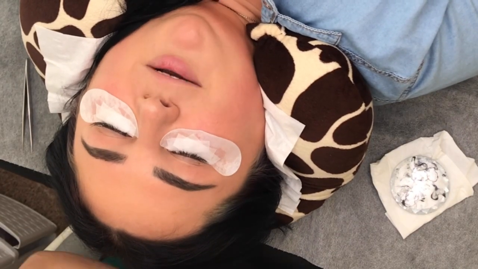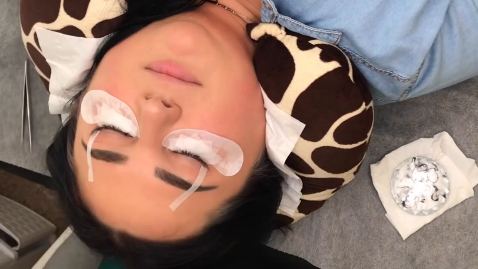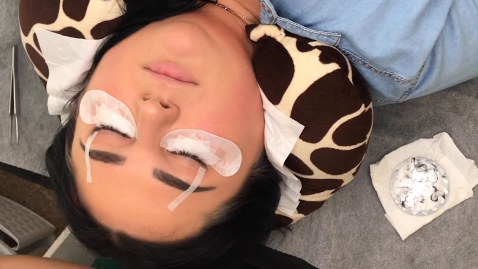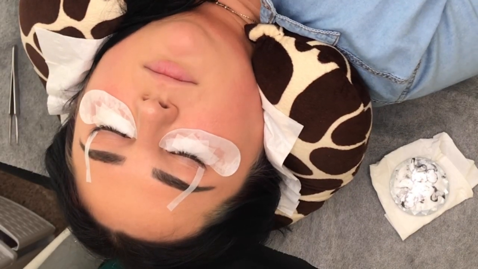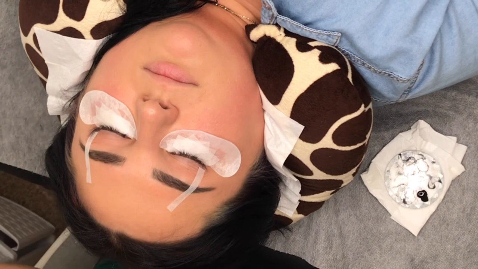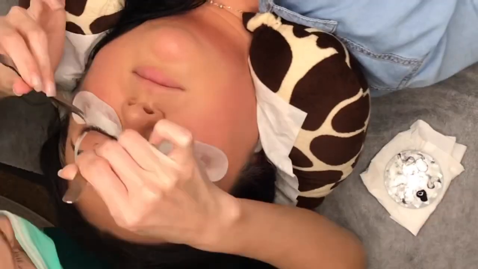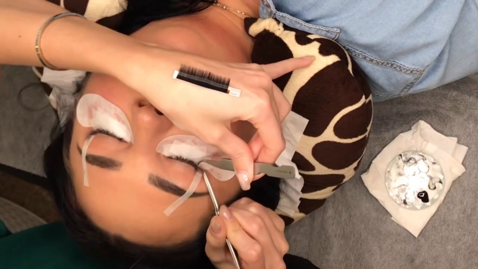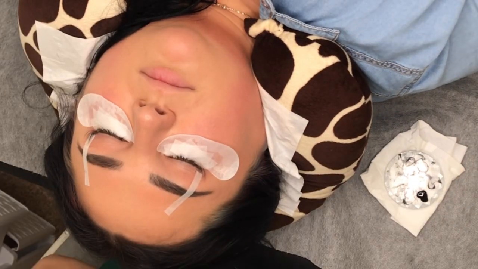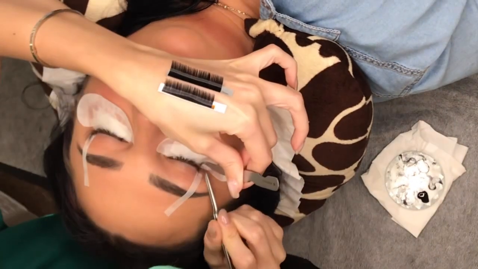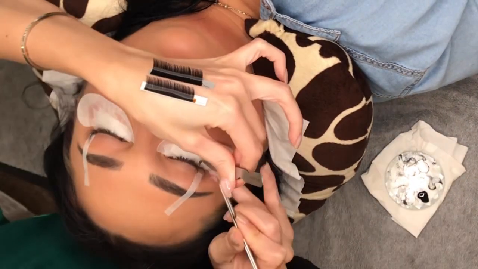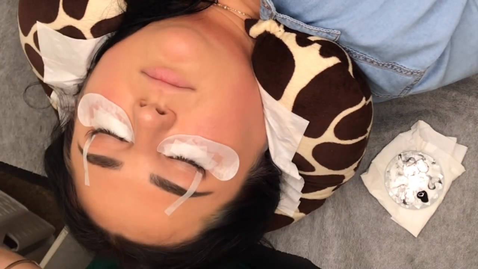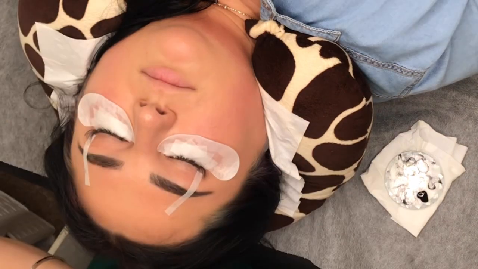After applying patches and putting some tape to the outer corners, I started to work with 15 from the outer corner. I usually never mark my patches because it's pretty easy to understand where 75% of your lashes will end.